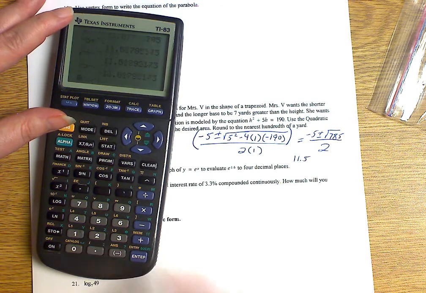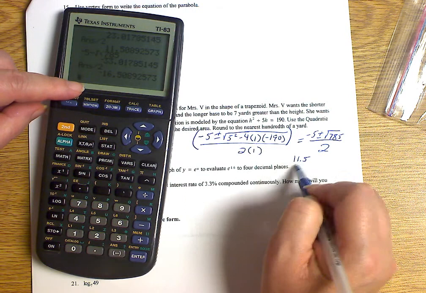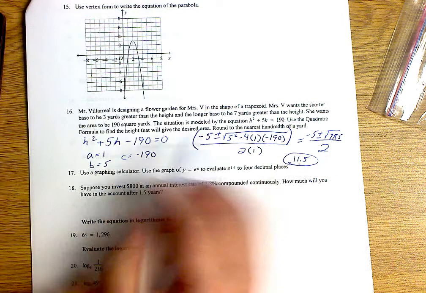Since this is a negative number, can we have a negative length? No. So that means the positive answer has to be the height that we just solved for.